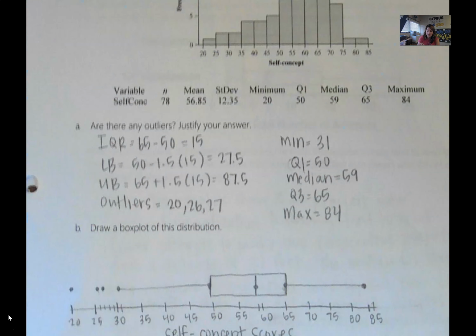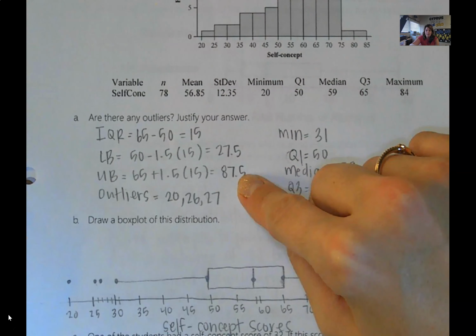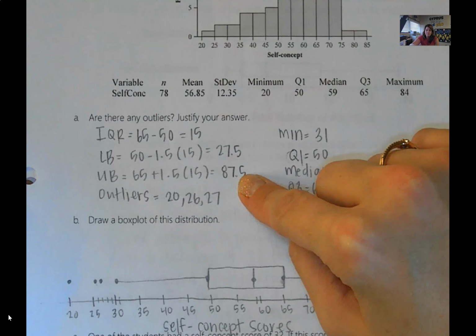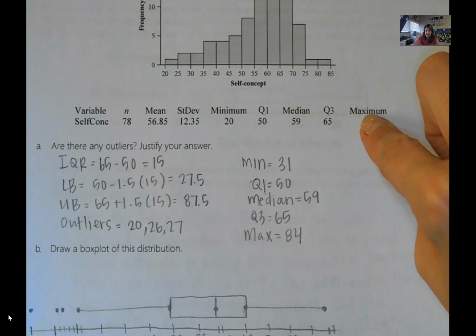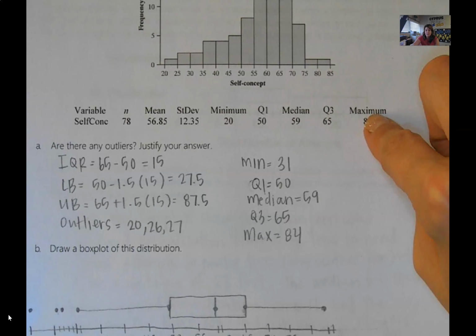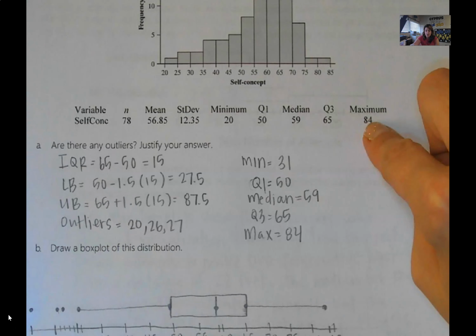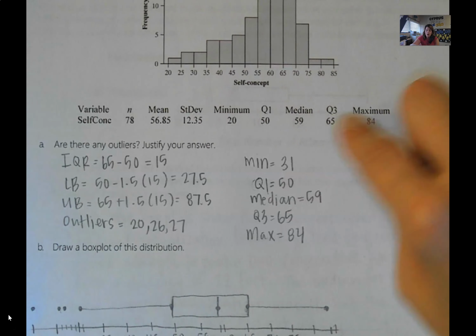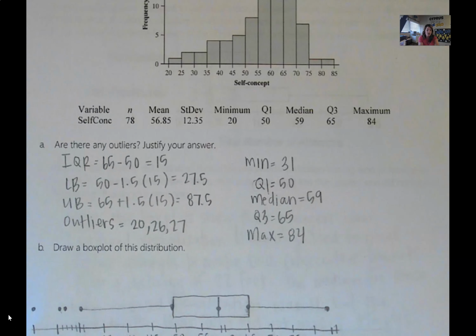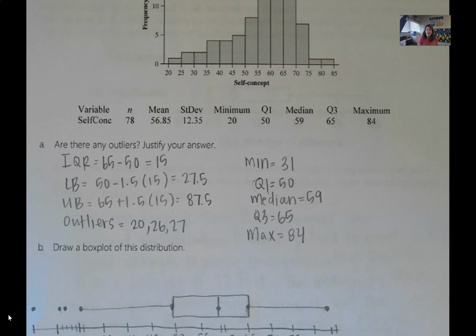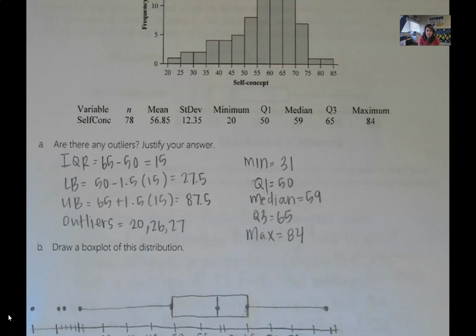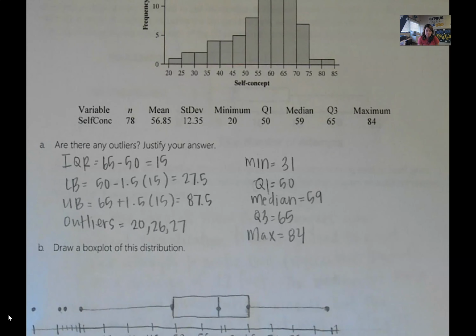The upper bound is 87.5. They didn't give me any information on the highest scores, but I can look at this maximum over here, and this maximum tells me that I didn't have any self-concept scores that were above 84. So I do not have any outliers on the upper end. So that is part A. Are there any outliers? Yes, there are 3 on the lower end, none on the upper end.